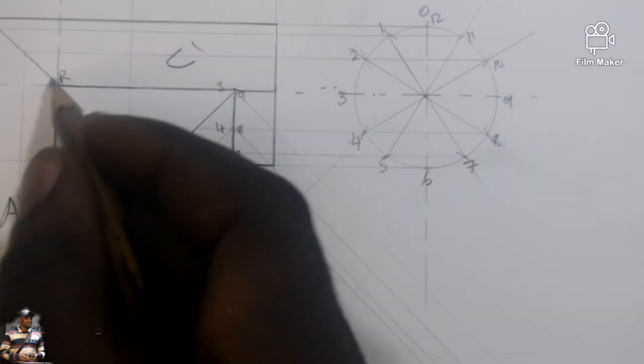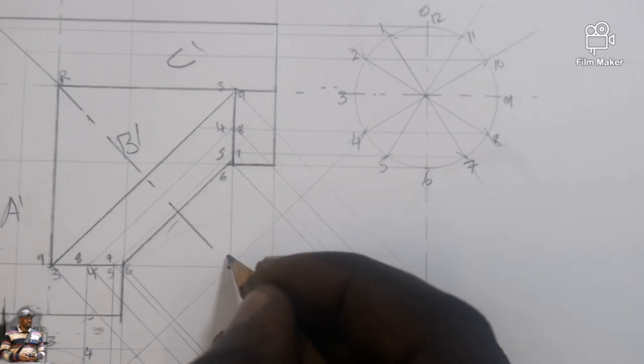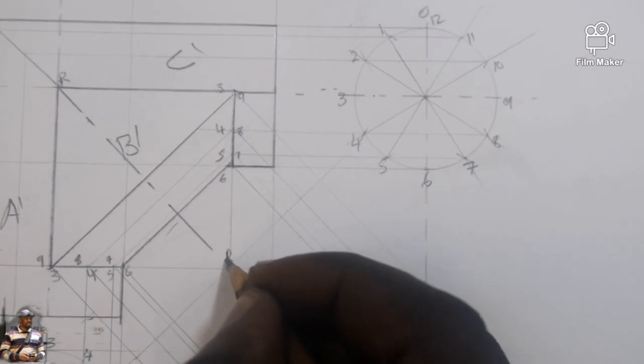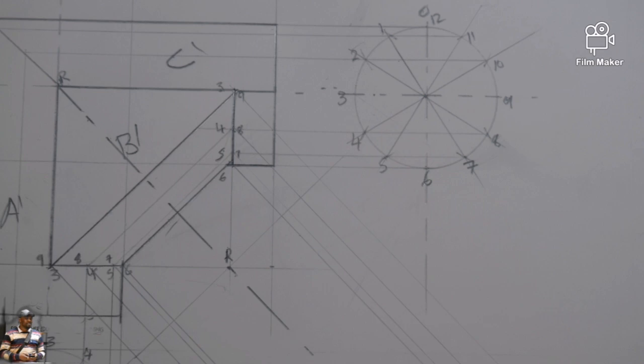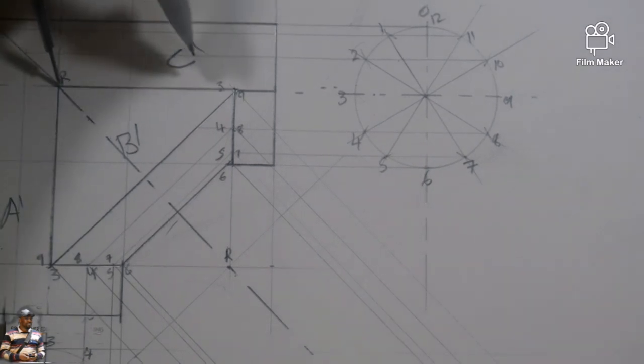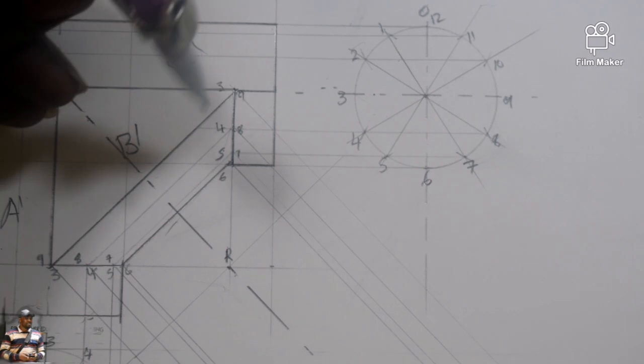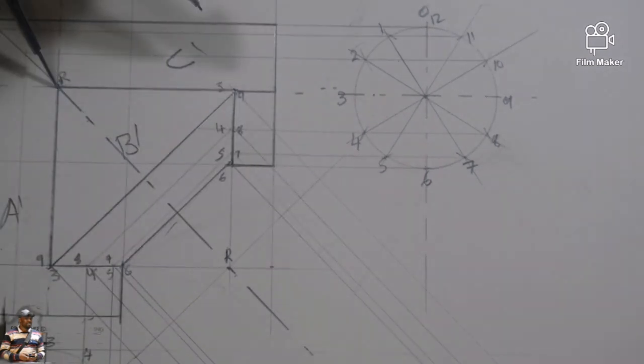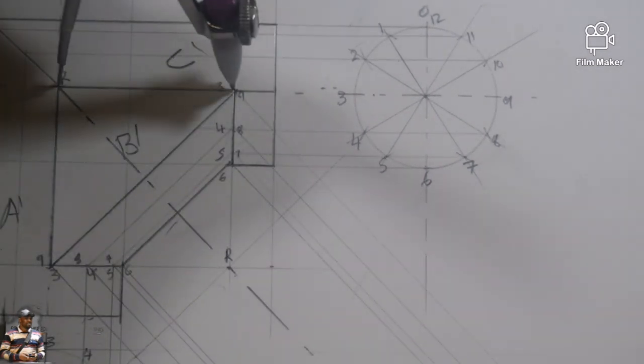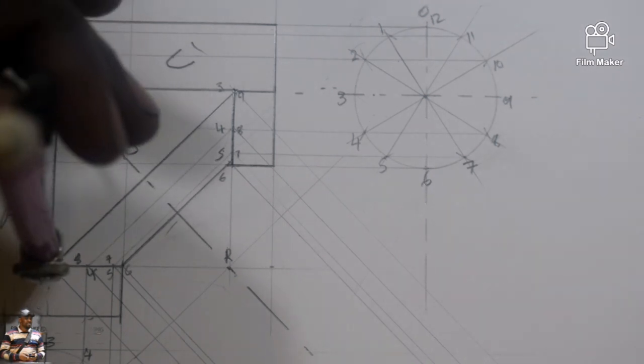So if this R is up there in our front view, which means in our development the R is right here. You understand? So place your drawing compass at your point R, further extend it to the point of 39, and we know the point of 39 is the same as this one from here till here, isn't it?